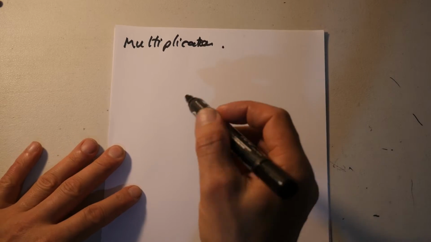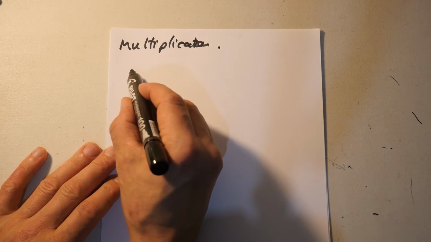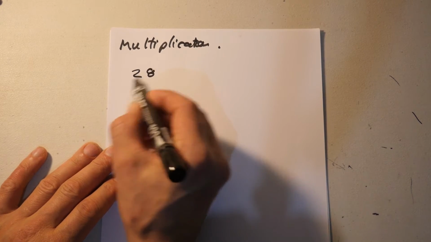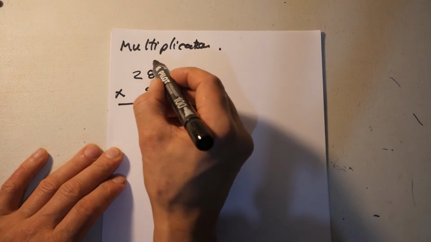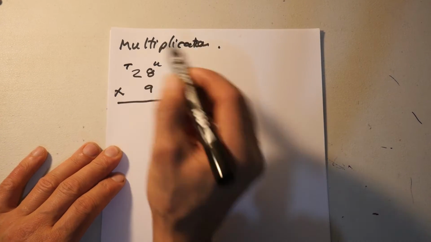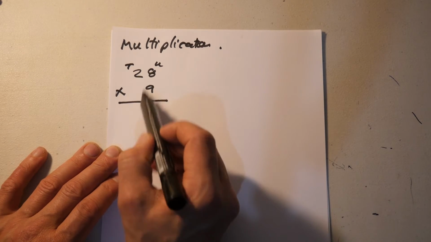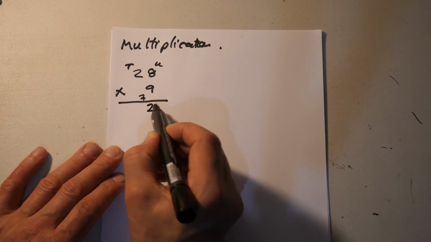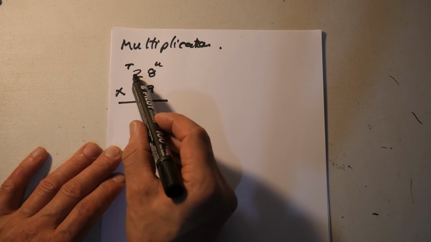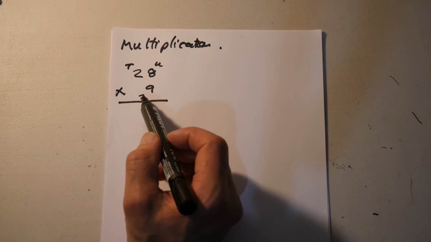Okay, more multiplication. So just examples are 28 times 9. So this is the units, that's the tens column. Line the columns up exactly, so you get 9 eights is 72, okay? Put 7 there. 9 twos are 18, plus 7 is 25.